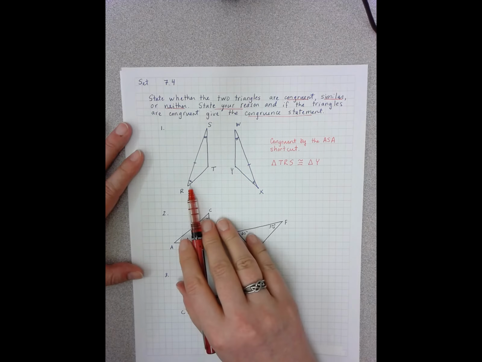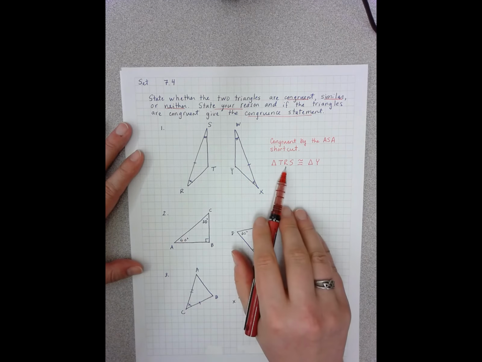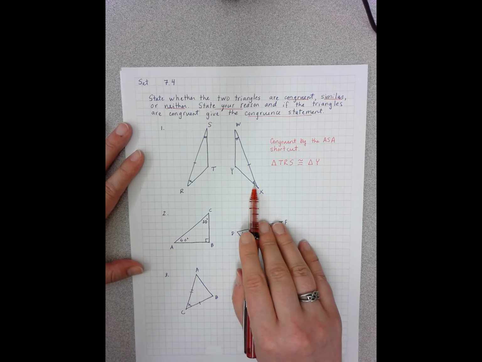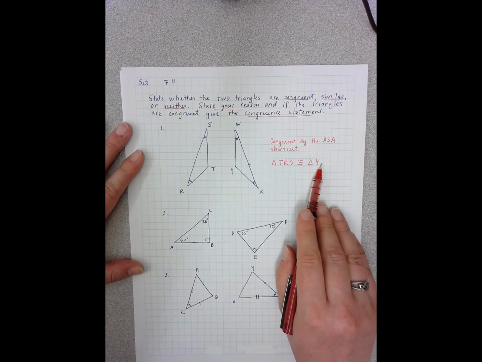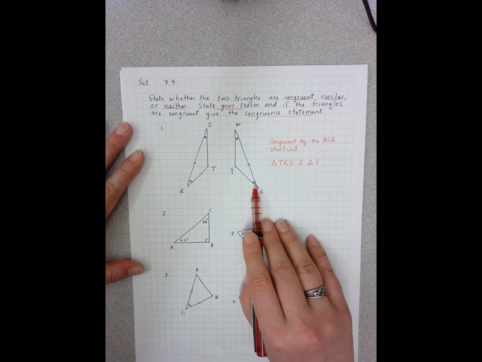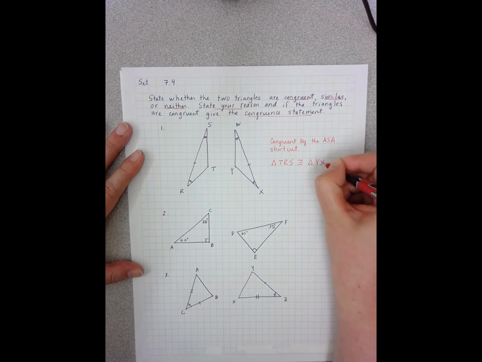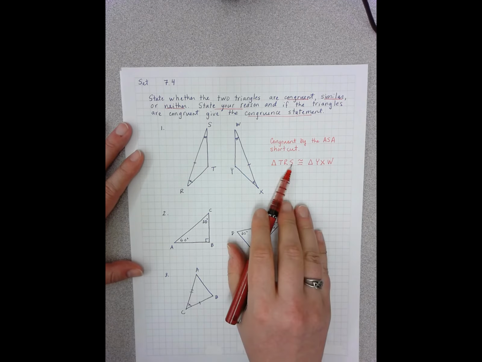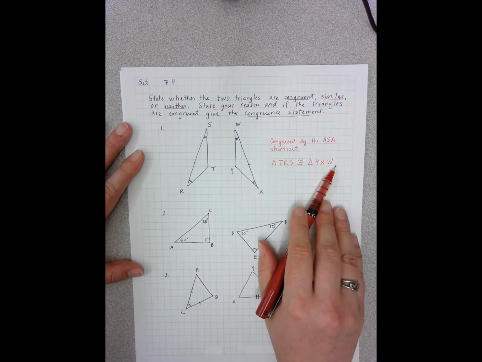Because my next angle listed had 1 marking, the next angle to list in the other triangle is the one with 1 marking. And then I have my final angle, which has 2 markings in the first triangle and 2 markings in the second triangle.